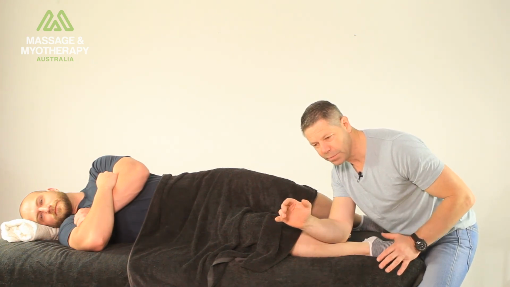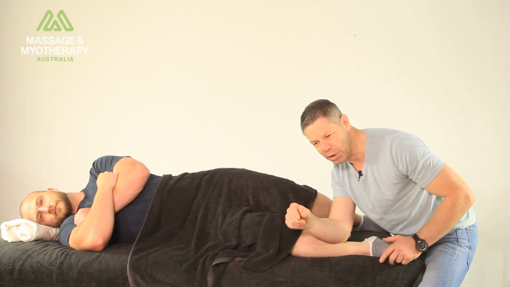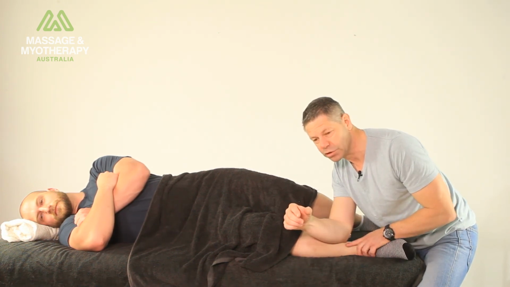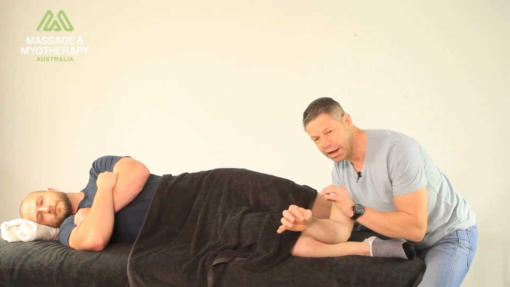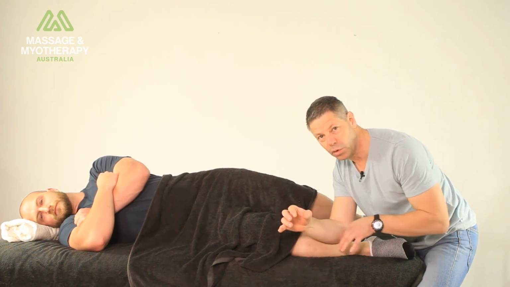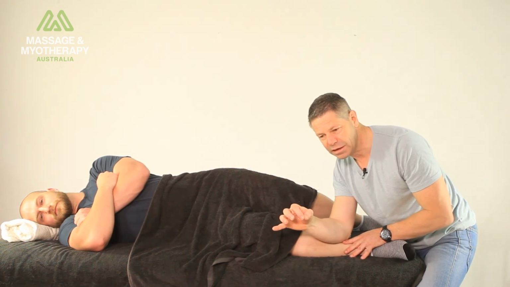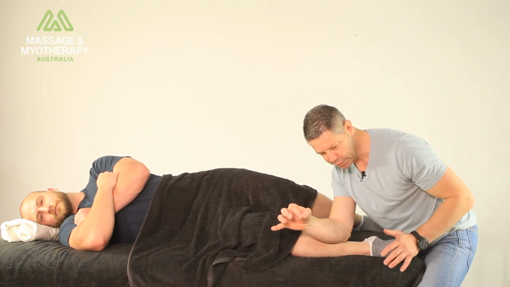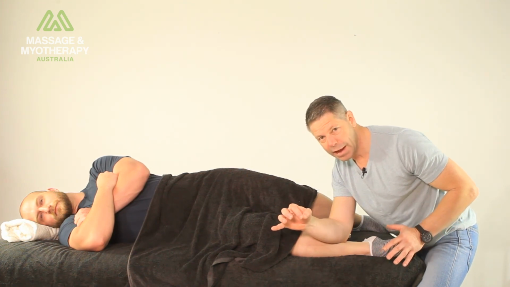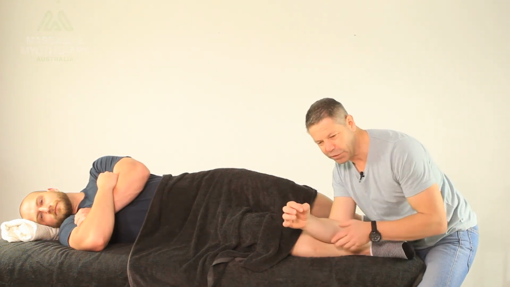So we just sit on there, work that big toe and wait for it to ease and melt away. Sometimes you might sit here for about a minute, sometimes 2. If you press too hard, you won't get that change. So it's really important that the pressure is comfortable for your client as well. We just work the toe backwards and forwards, and you can start to feel it melt away now.